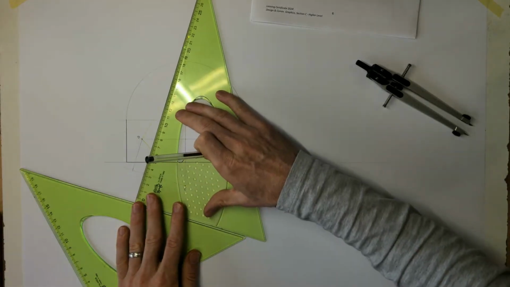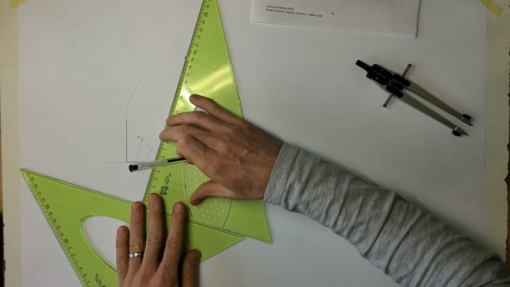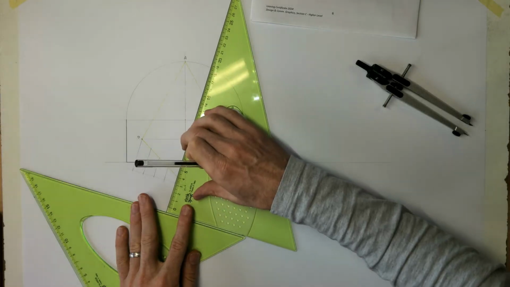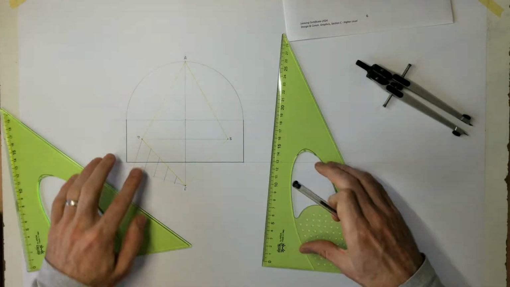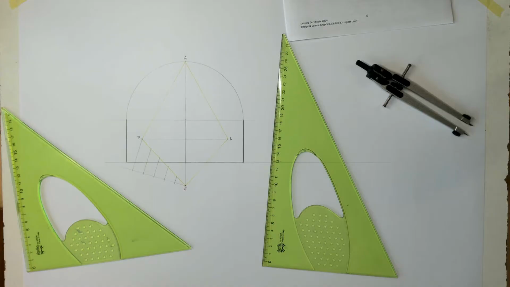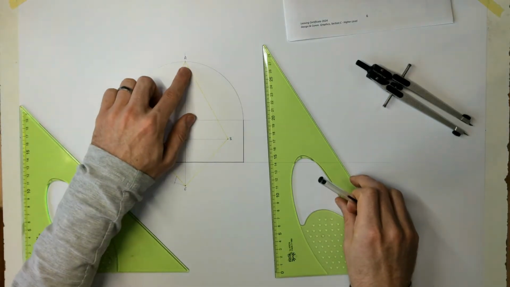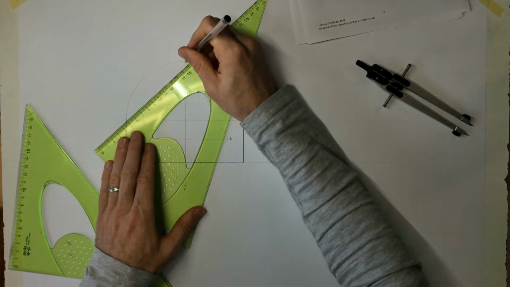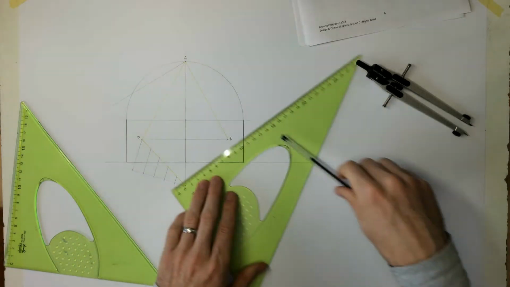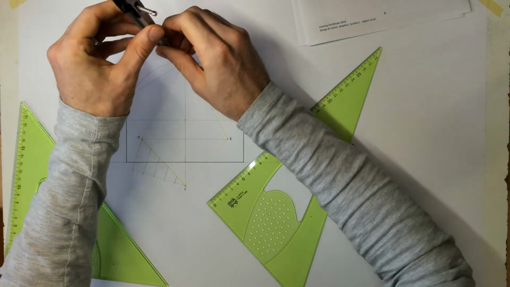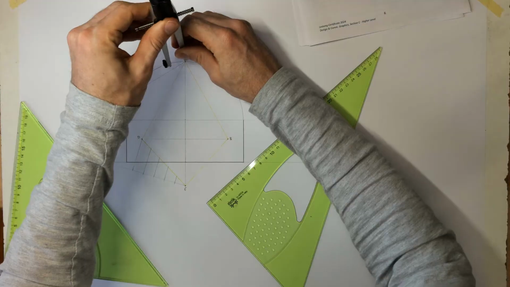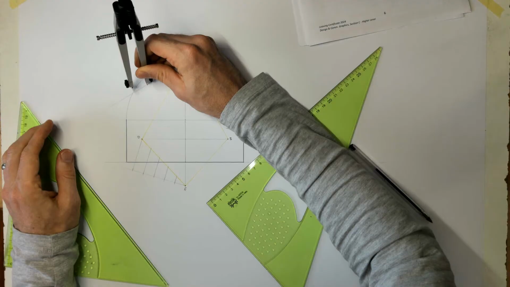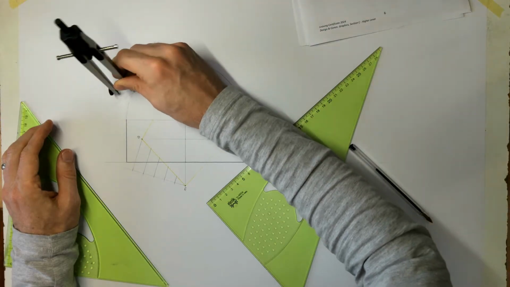Use sliding set squares then to find the divisions. Okay, so I've divided that into equal parts, and now I'm going to do the same on this line. Actually, I'll just do the construction on this side as well. So from A, a line at a random angle, step off 5 distances. 1, 2, 3, 4, 5.